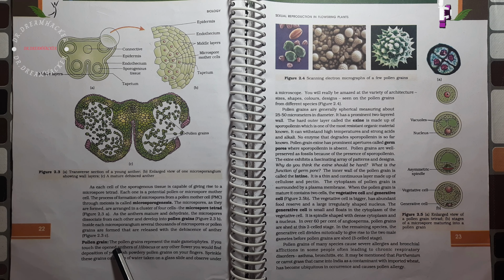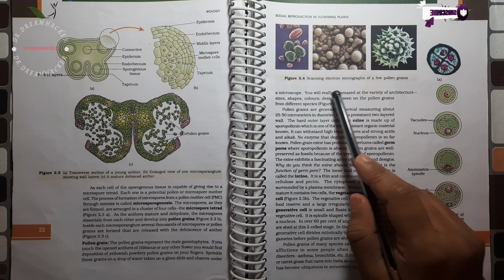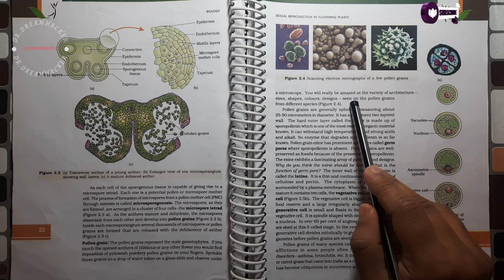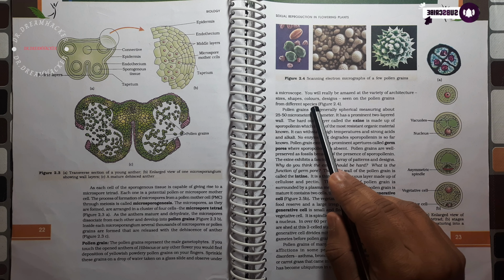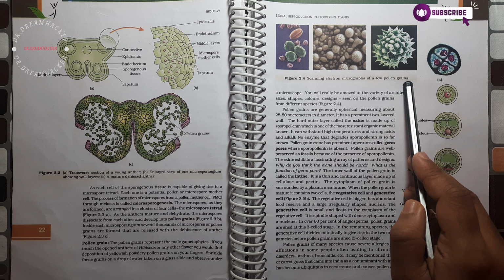If you touch the opened anthers of hibiscus or any other flower, you would find deposition of yellowish powdery pollen grains on your fingers. Sprinkle these grains on a drop of water taken on a glass slide and observe under a microscope. You will really be amazed at the variety of architecture, size, shapes, colors, and designs seen on the pollen grains from different species. Scanning electron micrographs of a few pollen grains.